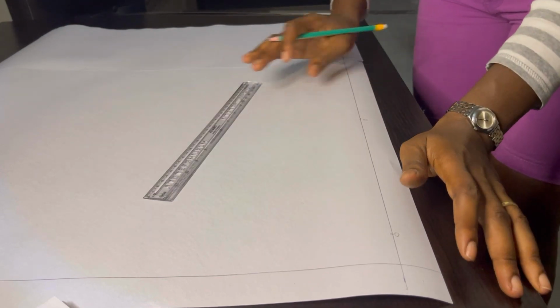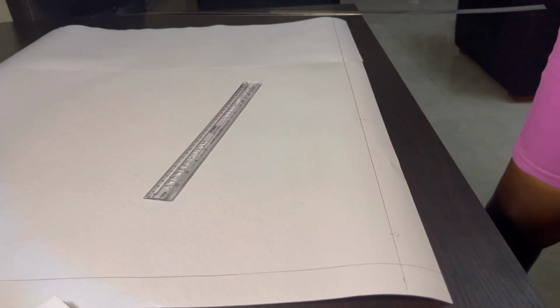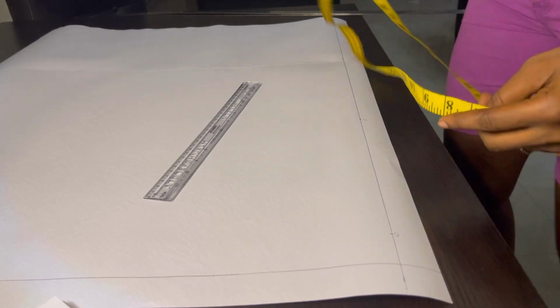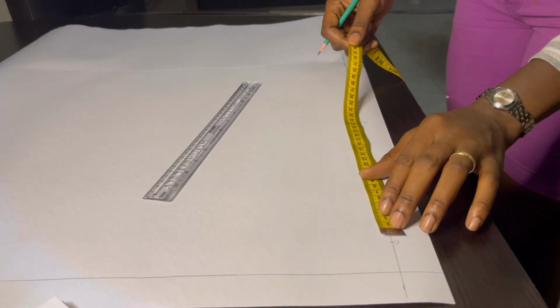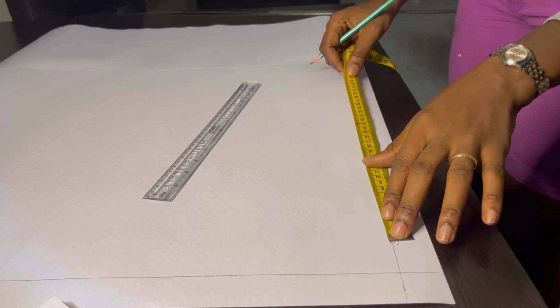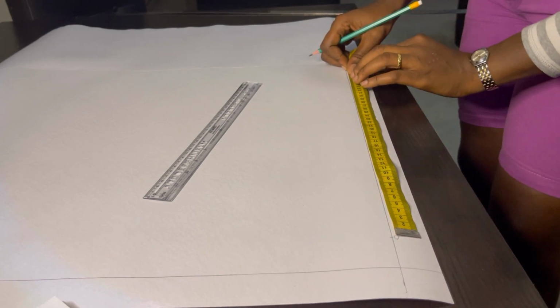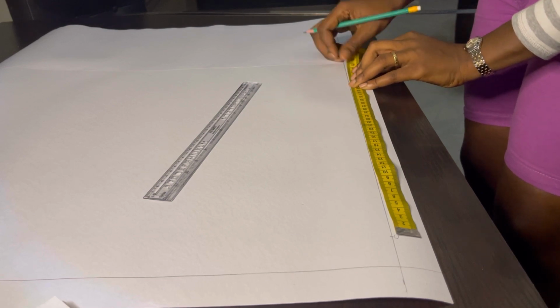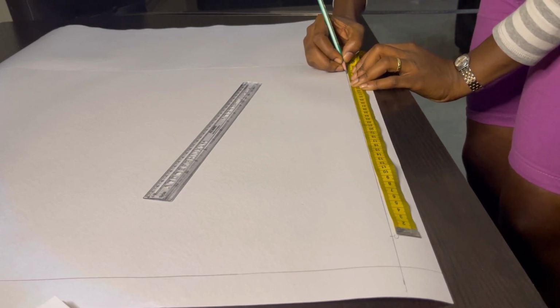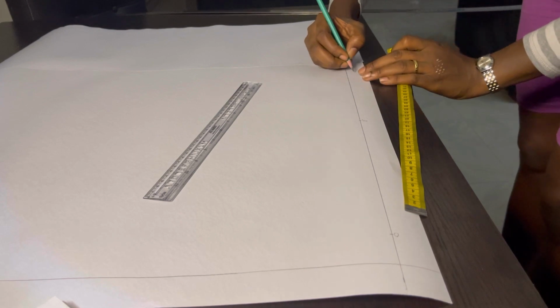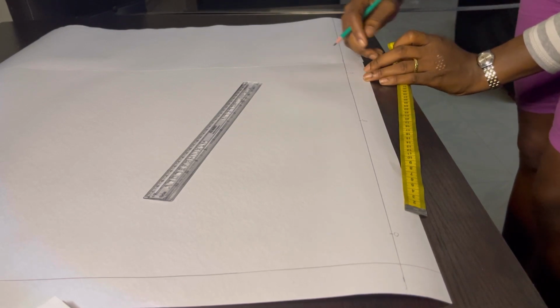From point O, I'll mark out my waist, my length to waist, which is 40. My length to waist is 40 centimeter. You label 40 centimeter.